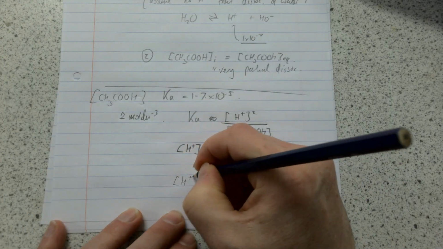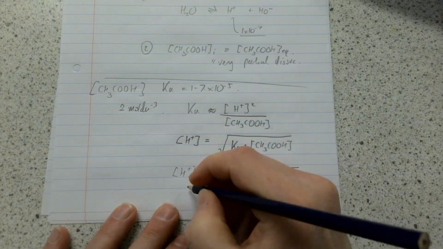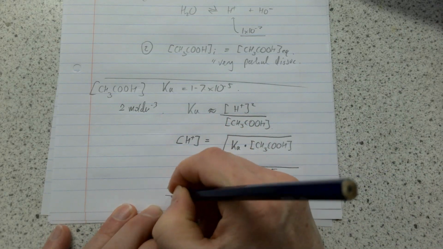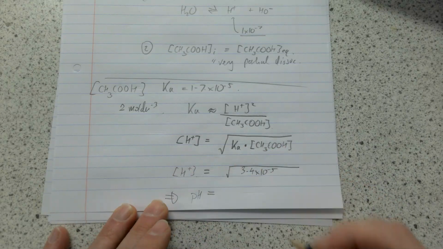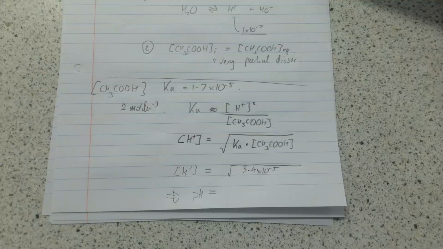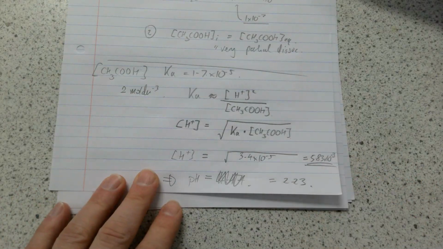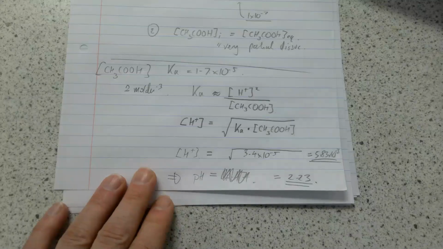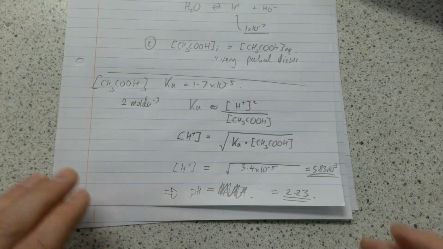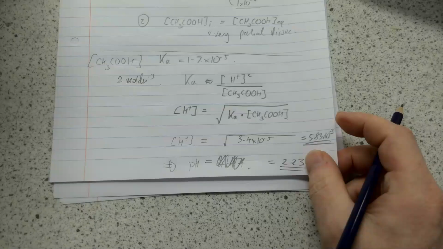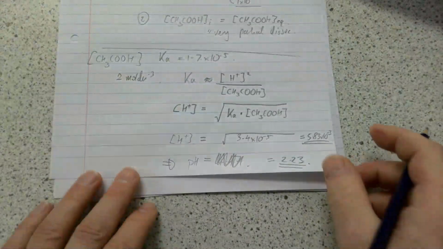And if someone could just quickly tap that into a calculator for me, that'd be lovely. Well, so we end up with the hydrogen ion concentration, thank you everyone, as that, which if you do minus the log of that, you get 2.23. So that's a fairly low pH weak acid.